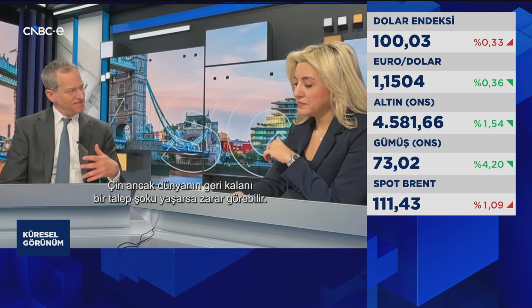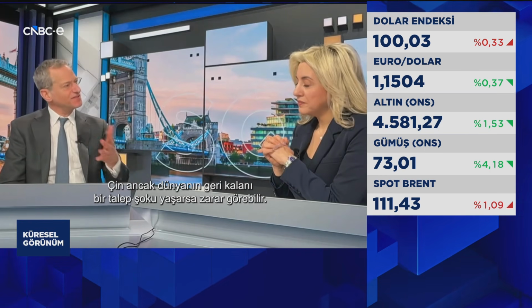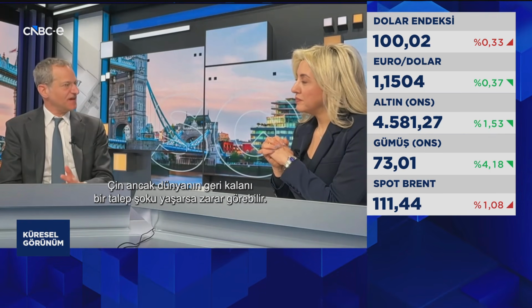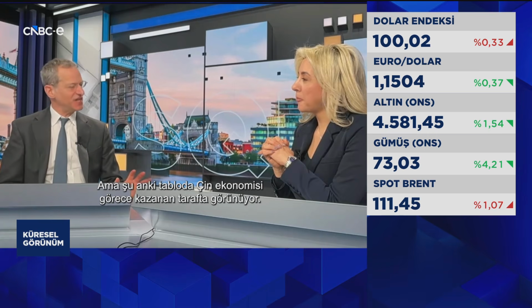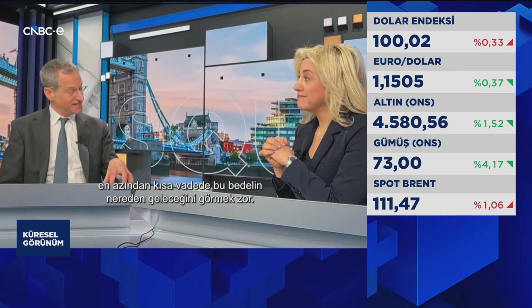China might suffer to the extent that the rest of the world suffers a demand shock, and then Chinese exports suffer a sort of negative external shock. But right now, the Chinese economy looks like a relative winner. So if the objective of the war was to impose some pain on China, at least in the short run, it's difficult to see where that pain comes from.